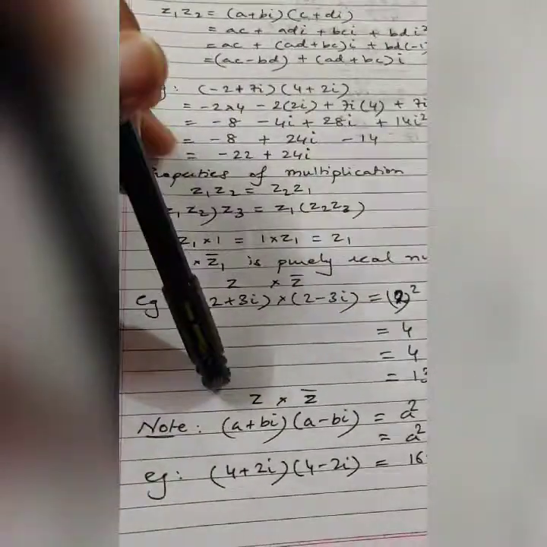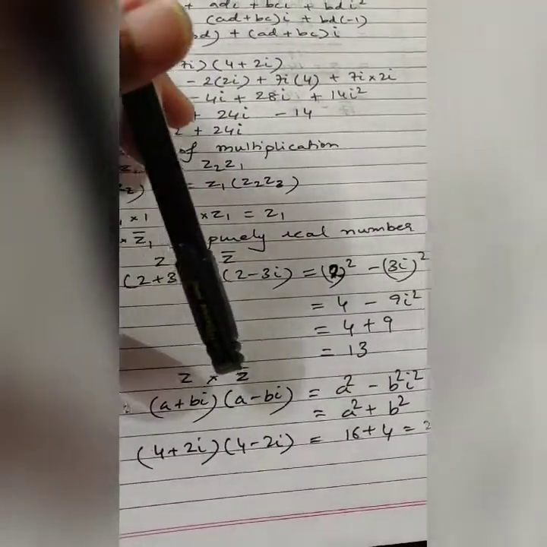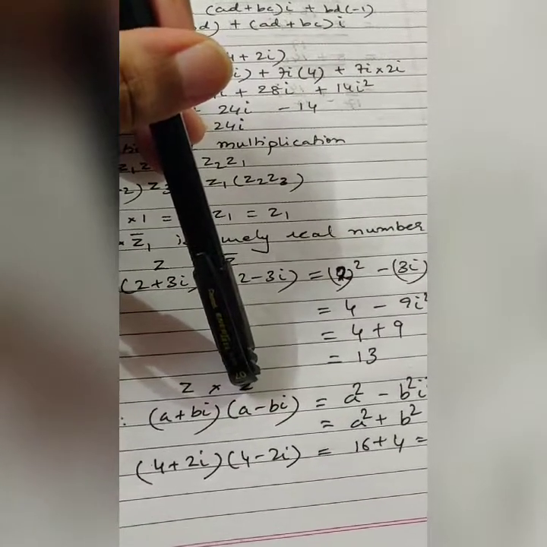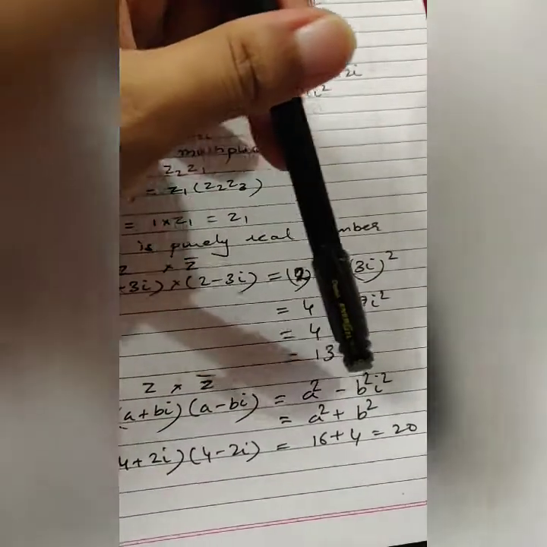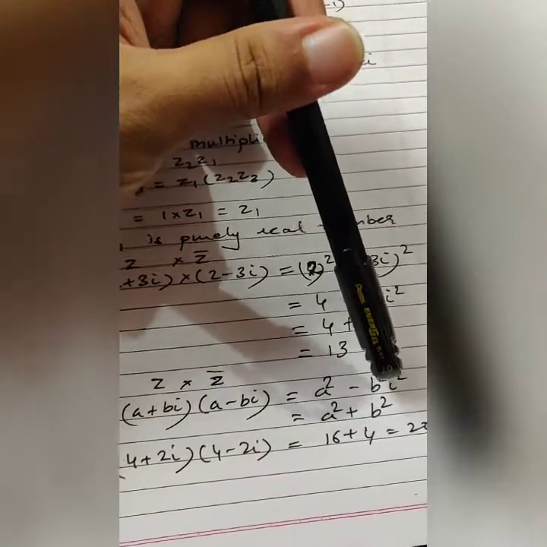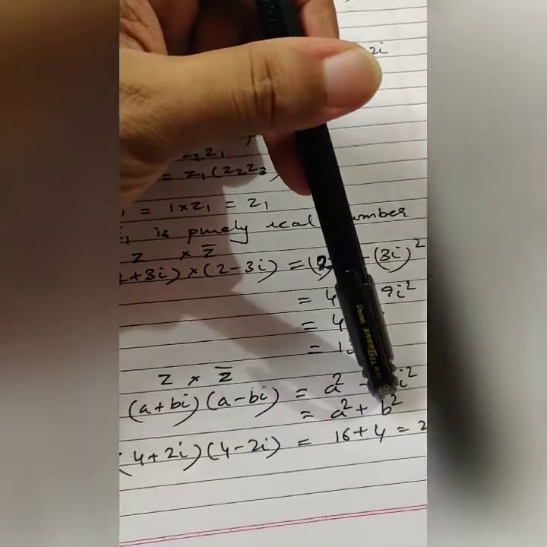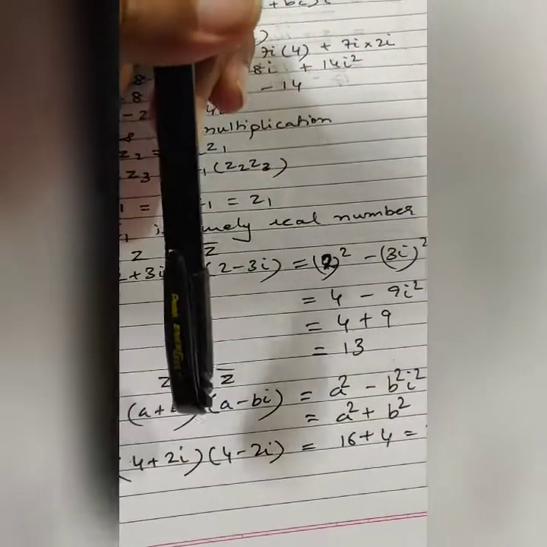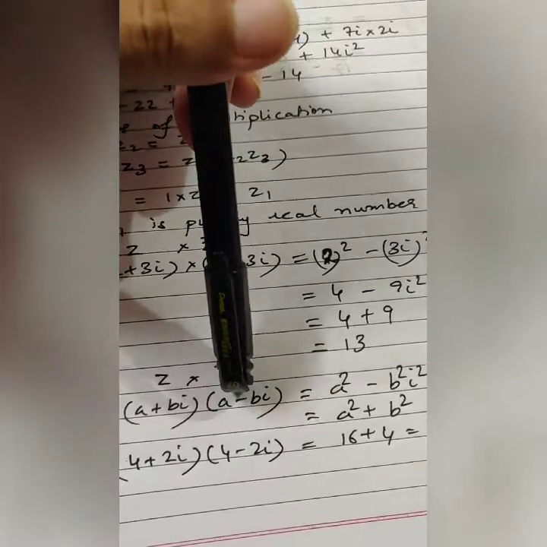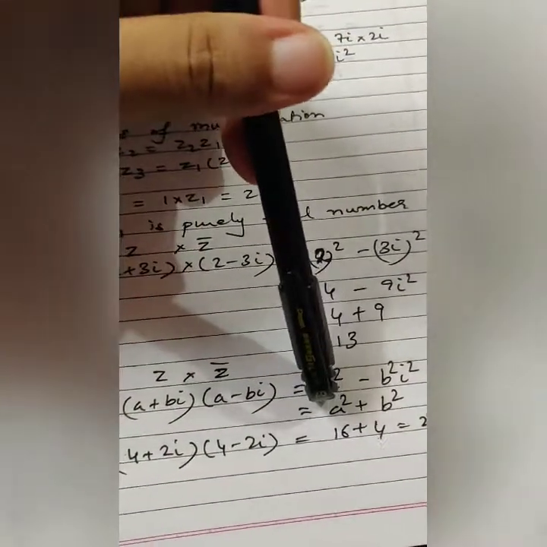Now let's note this down, that if a plus bi is multiplied by its conjugate, which is a minus bi, you will get a square minus b square i square. Again, I told you i square is minus 1, and so you get a plus sign in the middle. You get a square plus b square as the product of a complex number with its conjugate. A square plus b square, obviously this is purely real.